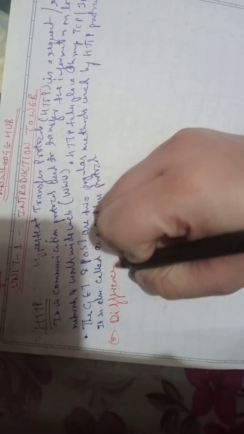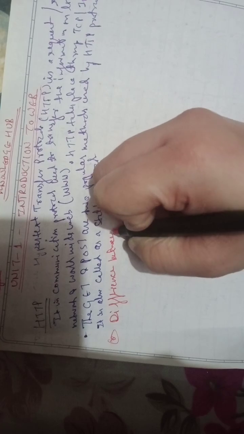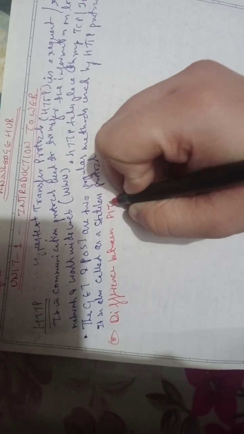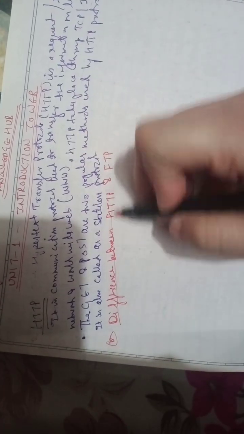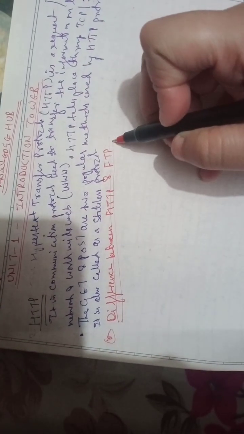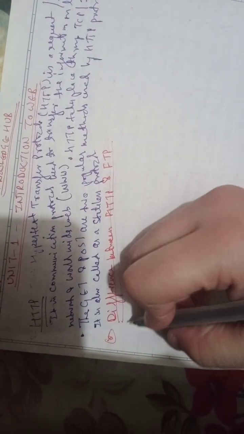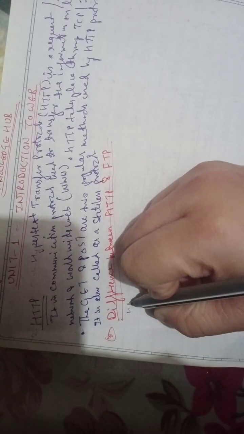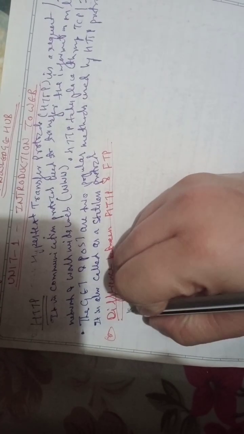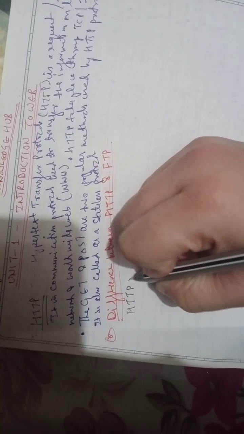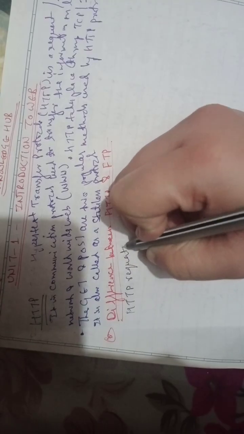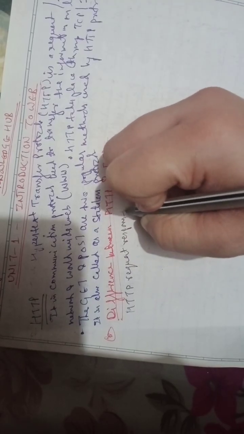Difference between HTTP and FTP. So now first is HTTP request response, that I told you when I had made the notes as well.